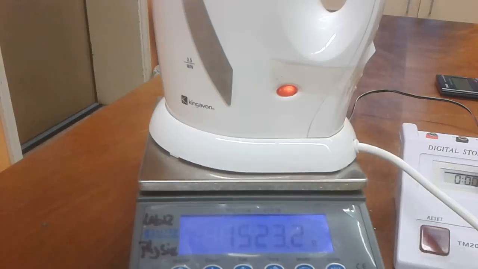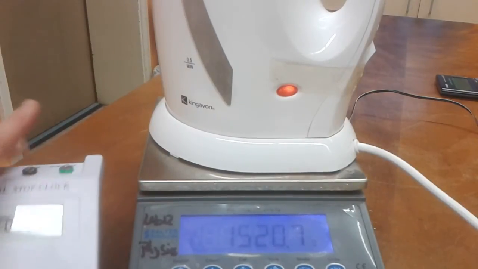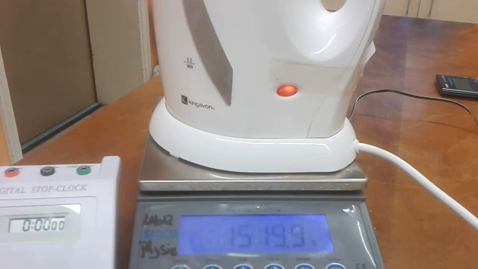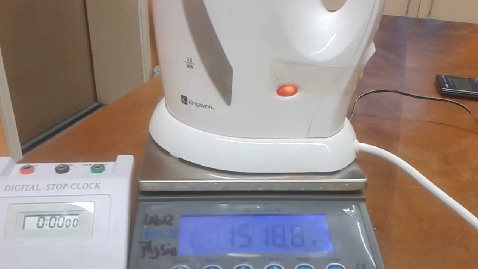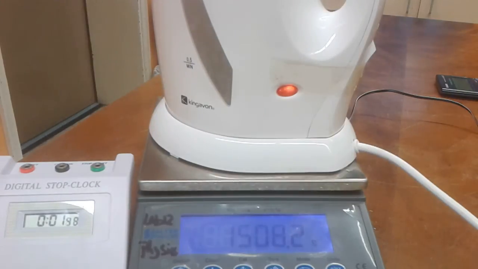So what I'm going to do is record the mass reading, and then a minute later or so record the mass again and see how much water we vaporized. I'm then going to do some calculations as to how much energy went in, and we can estimate the latent heat of vaporization. So I'm going to start now. That was on 1509 grams.